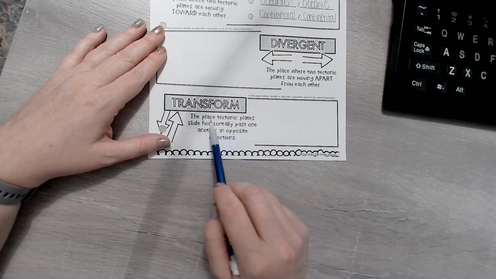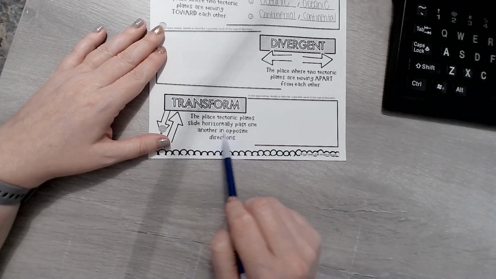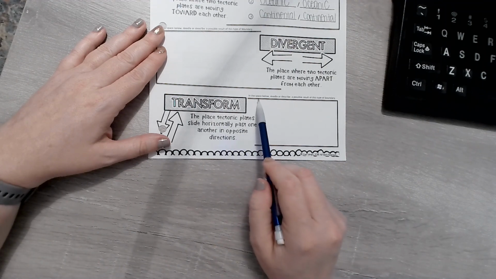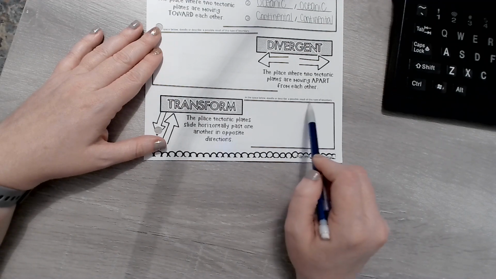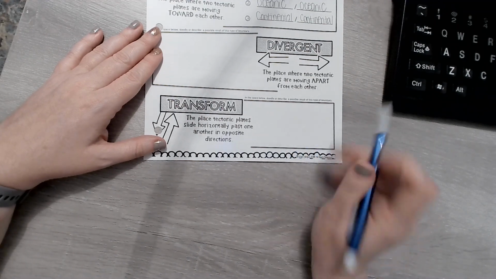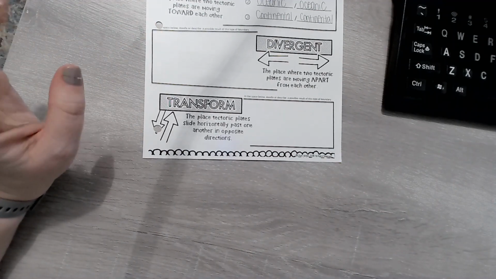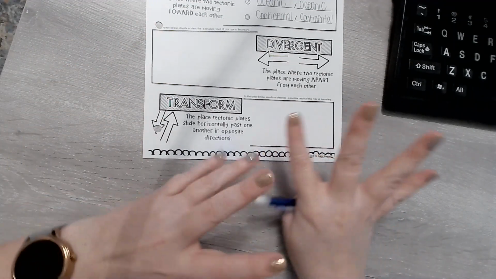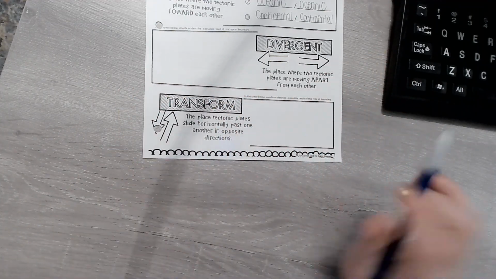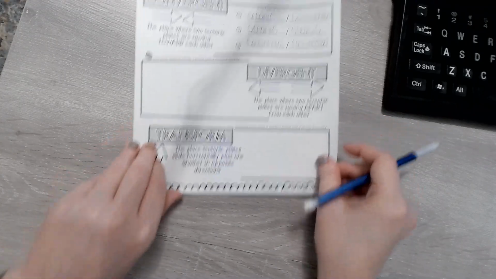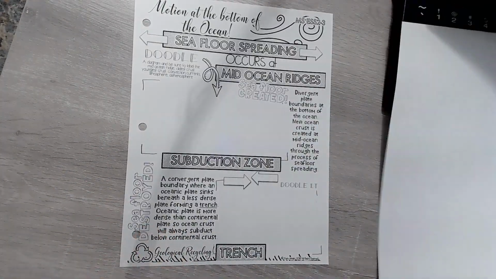Transform, the place where tectonic plates slide horizontally past one another in opposite directions. Again here in the space below, doodle or describe the possible results of this type of boundary. We have talked about so many different examples in real life, but if we're thinking of transform boundaries going past one another, that's what's going on there.